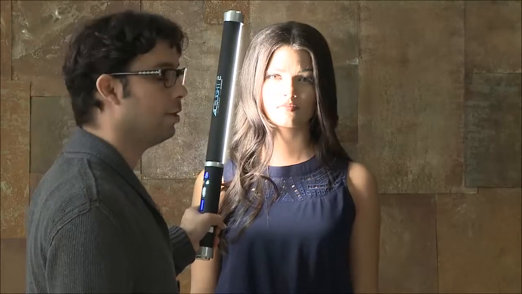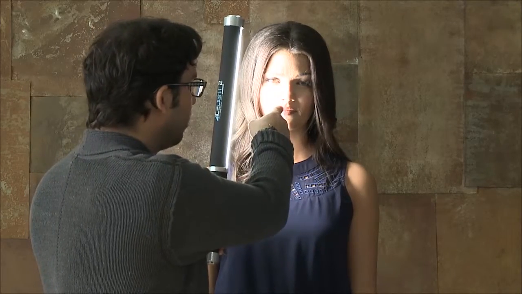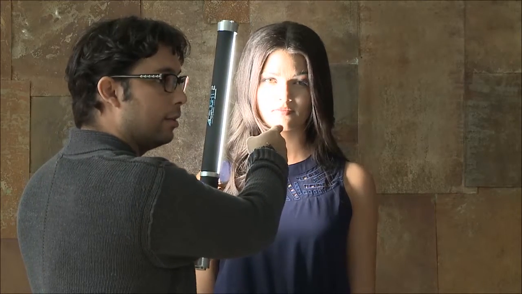So if you want to keep things simple and easy to understand, just remember this. The closer your subject is to the light source, the more intense the light is going to be, and the falloff of light is going to be totally fast. You see how that side of her face is totally black? Okay, and then you're asking yourself, why?